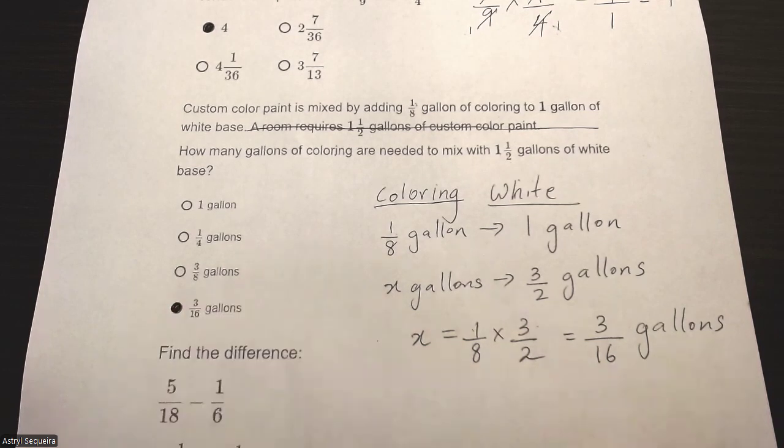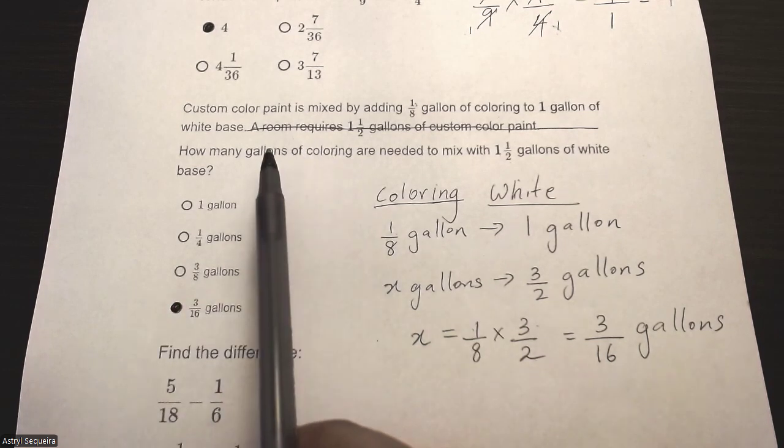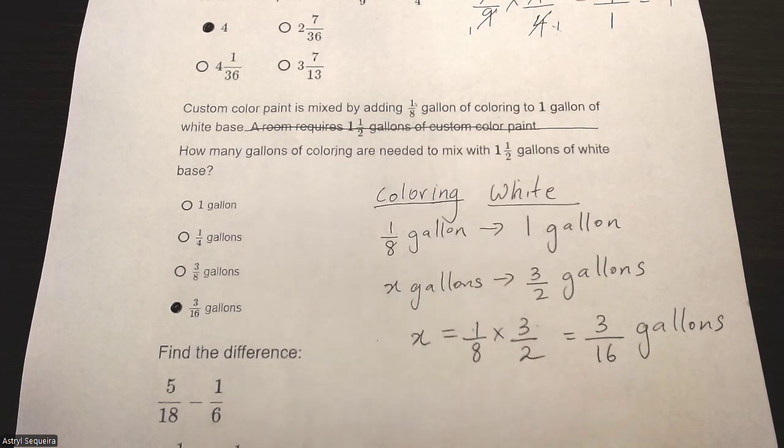Again, they make this question extra complicated by adding extra information in there that may confuse you.